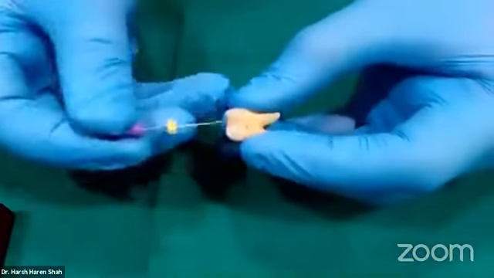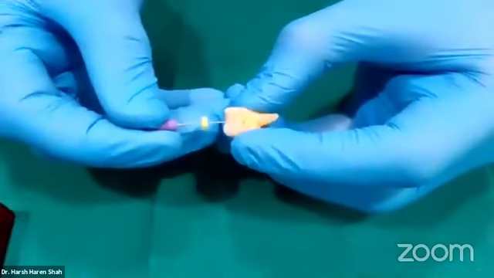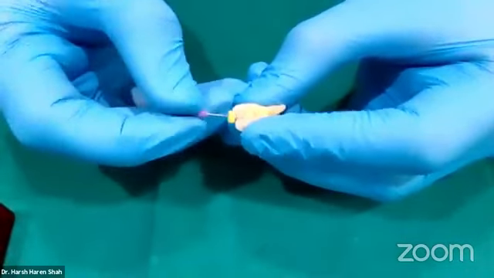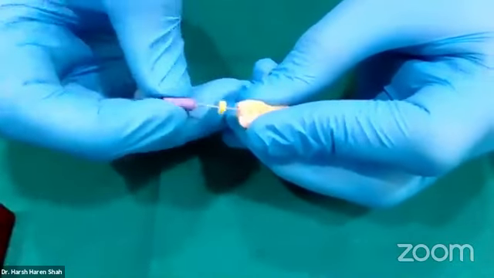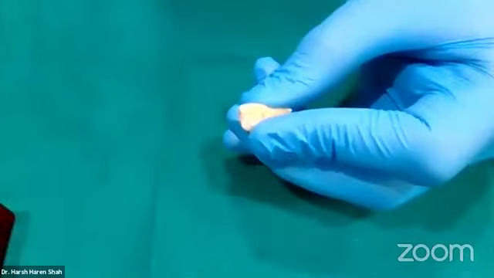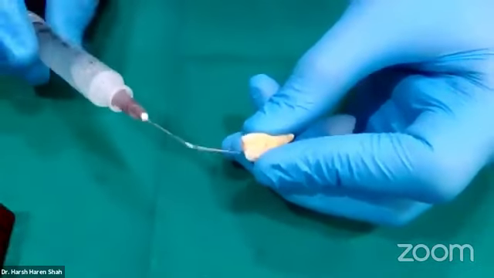The next step after irrigation, like you all know, is going to be recapitulation with the same 10 number K file. So you go till the complete length of 15 millimeters. Once or twice, you may also choose to go half a millimeter beyond the apex in this case. So once this is done, I will be irrigating one more time. So that's irrigation, recapitulation, and irrigation.